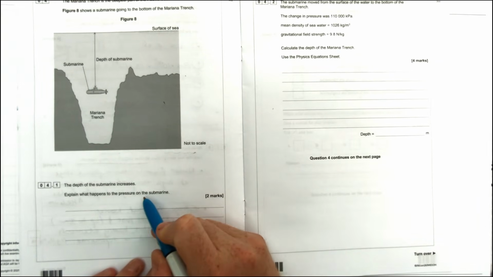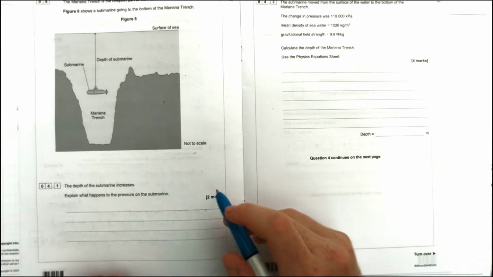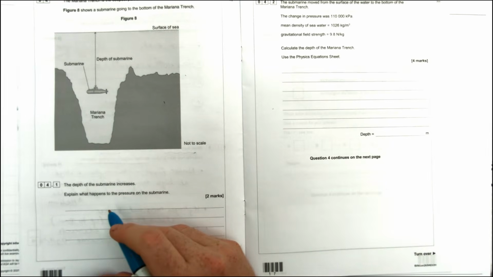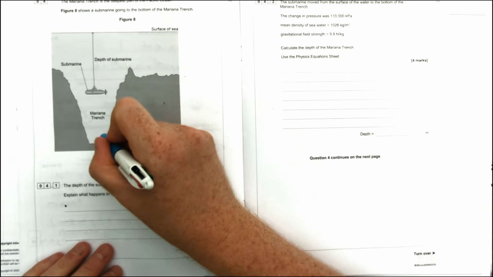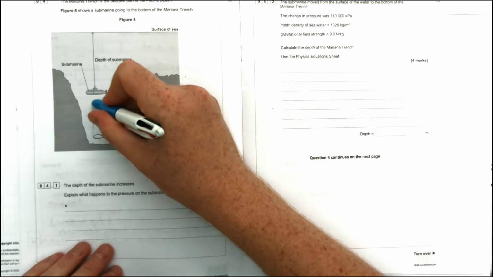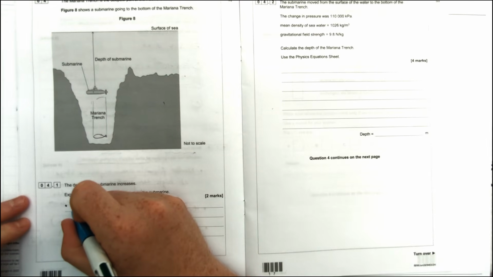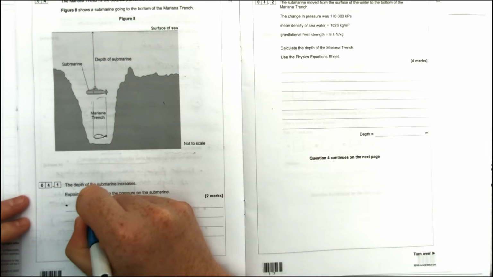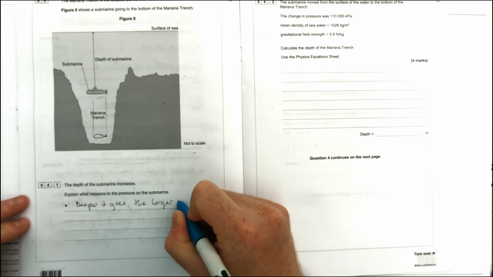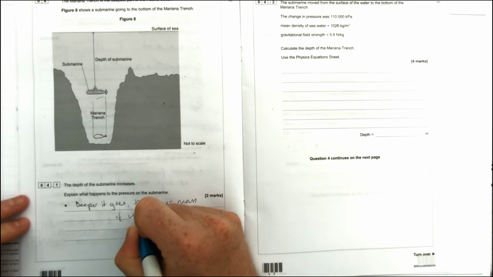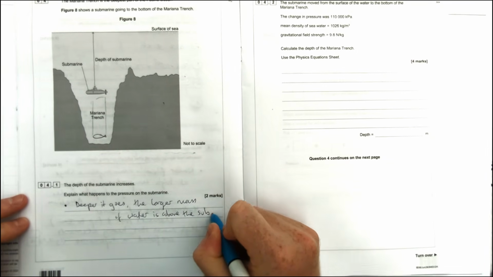So it doesn't actually say what happens to it, whether it goes up or down. So that's an easy mark, for saying what happens to the pressure. However, unusually in this question, we don't get a mark just for saying that pressure goes up. We've got to say why that happens. So the idea is the deeper it goes, so let's say it's now at the bottom down here, there is a higher amount of water above it. So therefore there's a higher mass of water above it. So you'd say something like, the deeper it goes, the larger the mass of water above the submarine. We can put a sub there to save a bit of time.